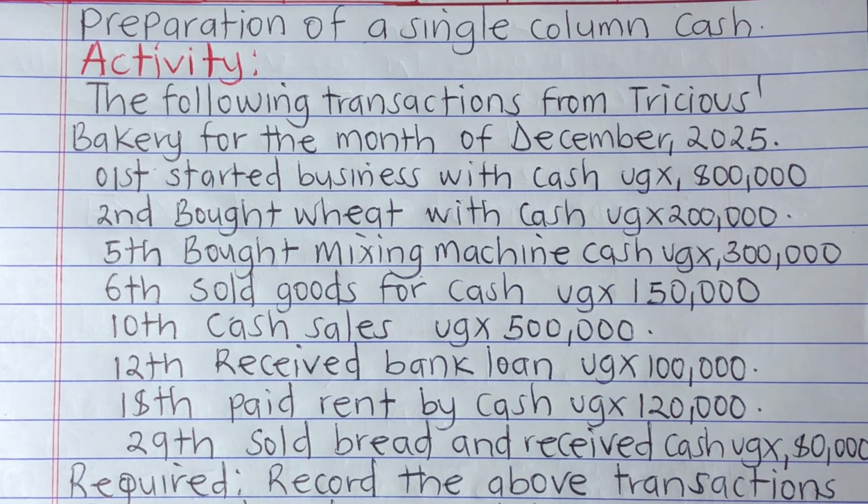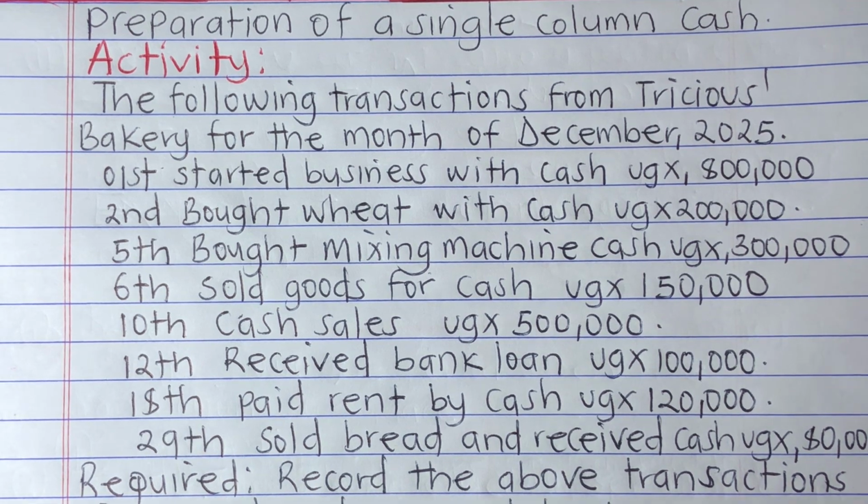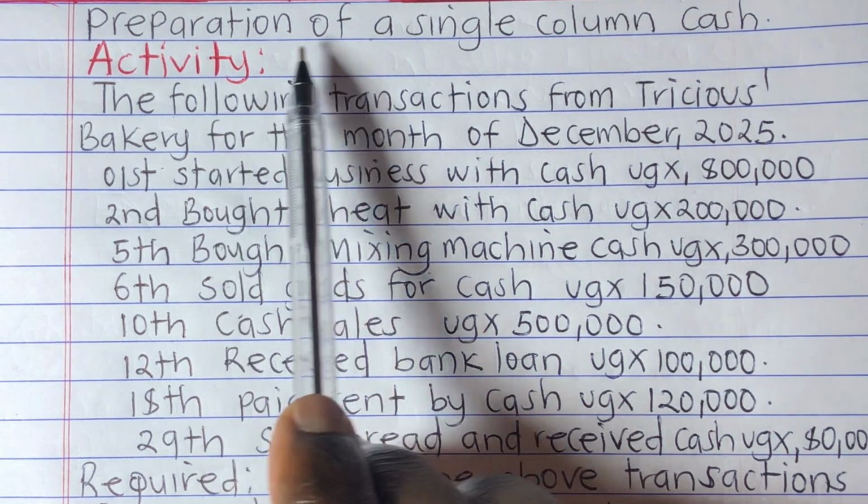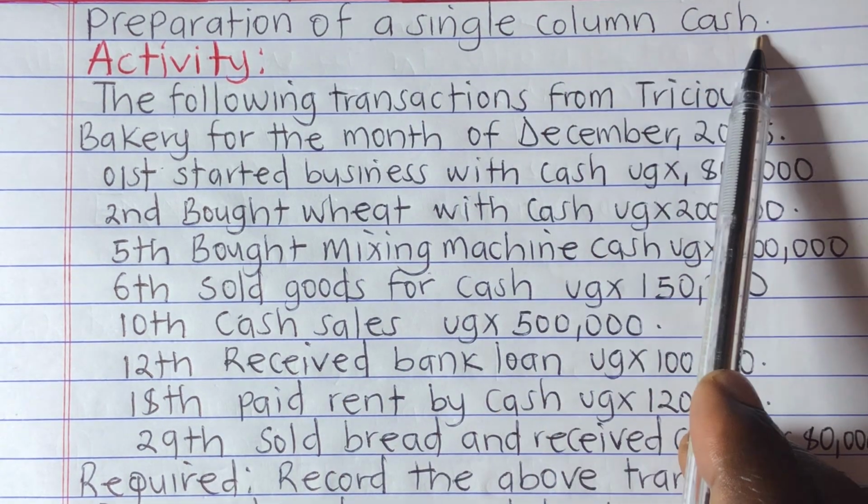I advise learners who haven't watched our previous video, where I discussed single column cash books, the format and the details about it. So in this lesson, I'm going to work out an example on how to prepare a single column cash book.